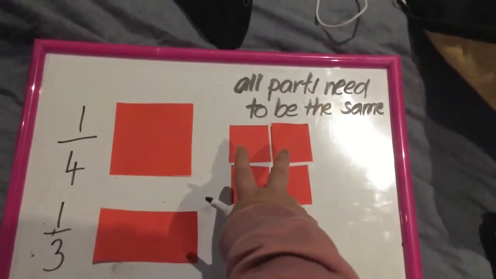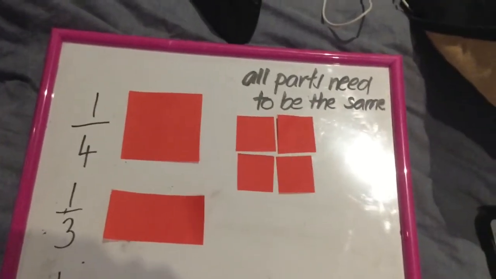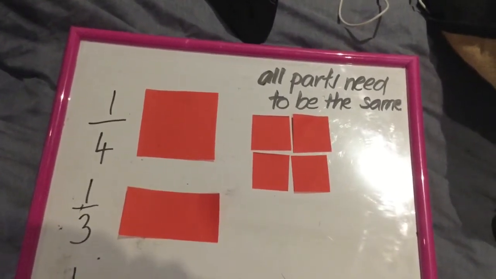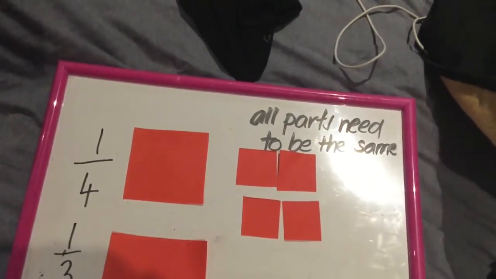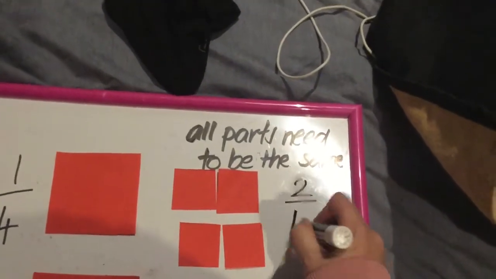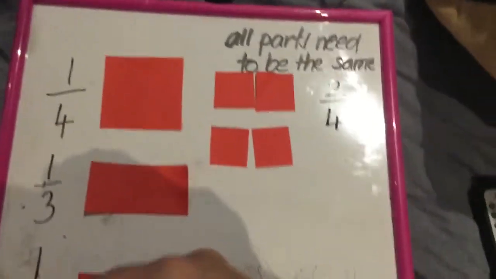Okay, if I was going to give Quade 2 bits of chocolate or red paper, okay, what would the fraction be? So if Quade was going to have 1/4 and 1/4, how many quarters does he have? 2 quarters. And I would get 2 quarters.